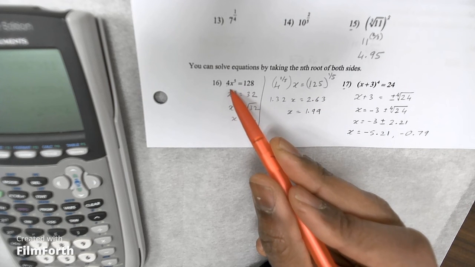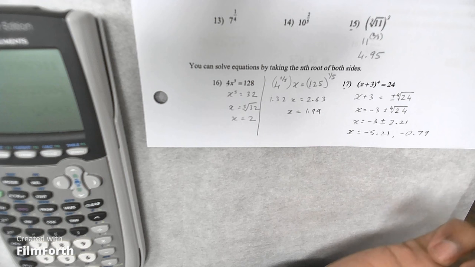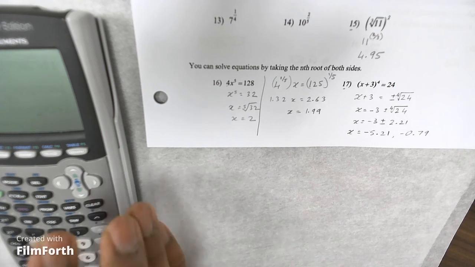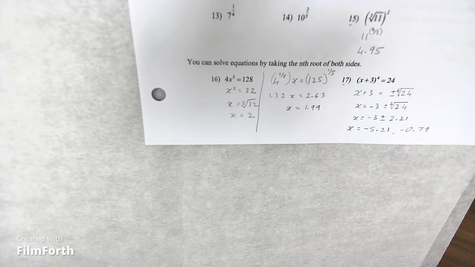You can either divide the 4 and then take the fifth root, or take the fifth root first and then do the division. Well, thank you for listening. I hope this made sense. Radicals are not as radical as they seem to be.